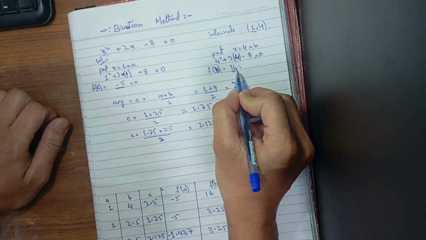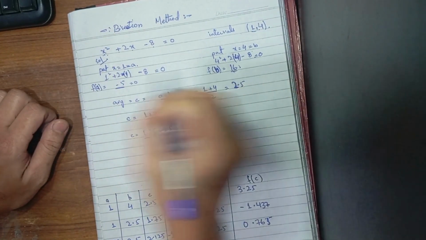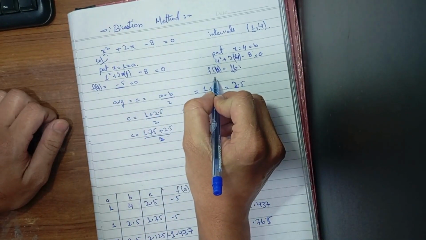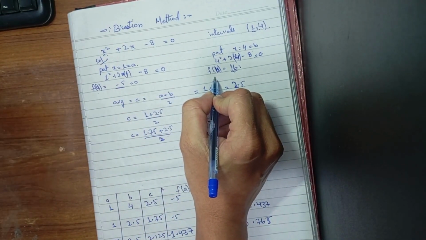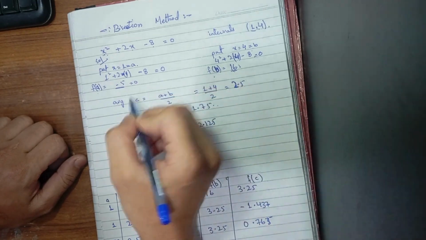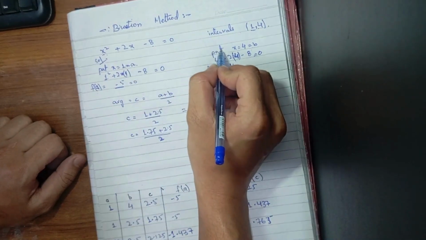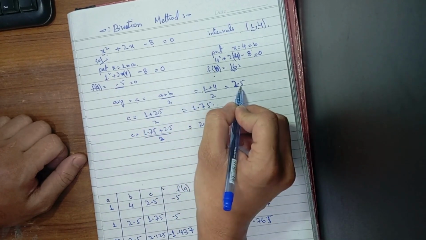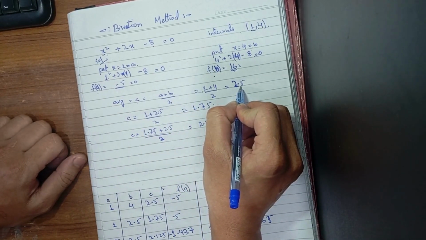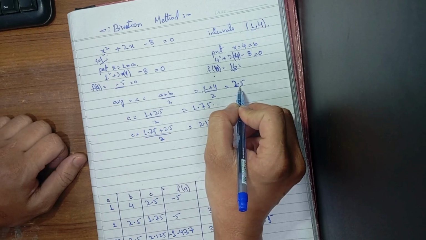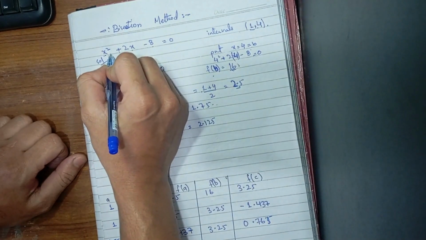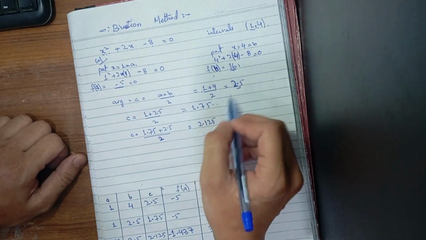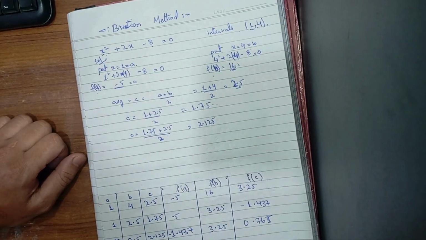We get 16. So we get function of a and function of b. Similarly, as we discussed in our previous video, we get c by taking the average of the two interval ends a and b: a plus b upon 2, 1 plus 4 upon 2, is equal to 2.5. We get the point c, and now put 2.5 in this function and we get function of c. Now put all of these things in the table.